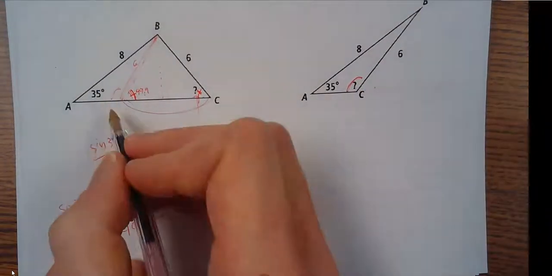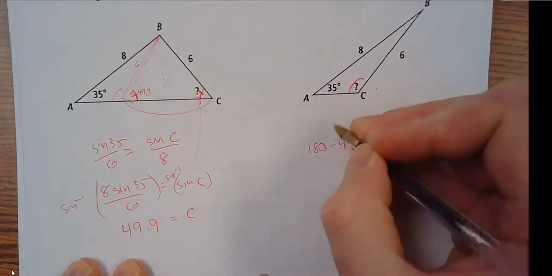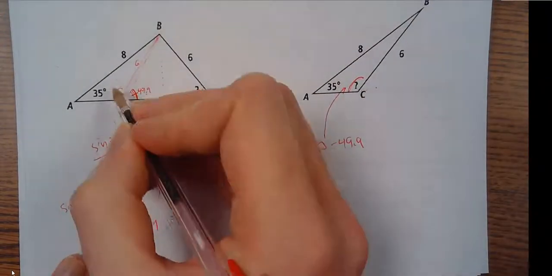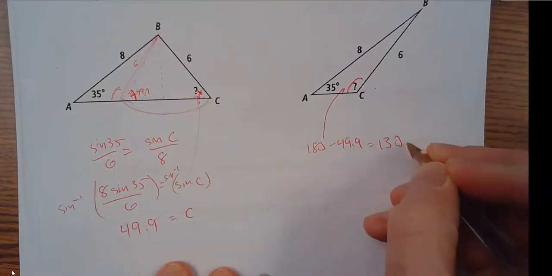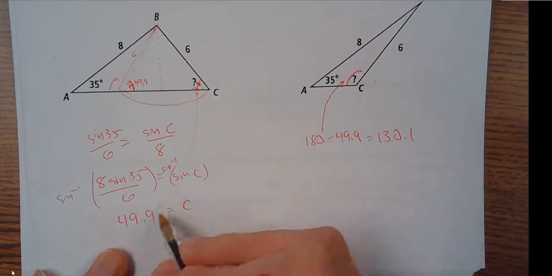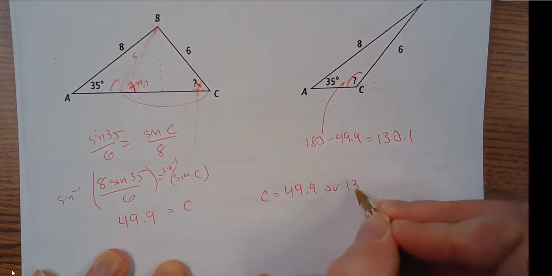We want to know what's this angle on this side. Okay, well, that's a straight angle. It's 180. So 180 minus 49.9 is what's left. This angle over here, what's left. So that would be 130.1. So that means C could equal 49.9, or it could equal 130.1.